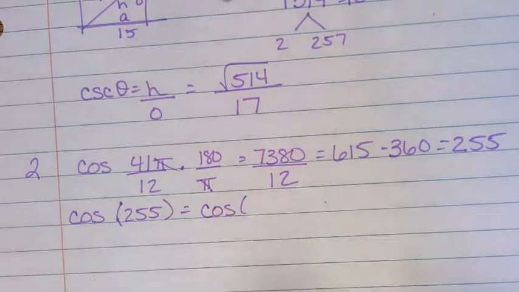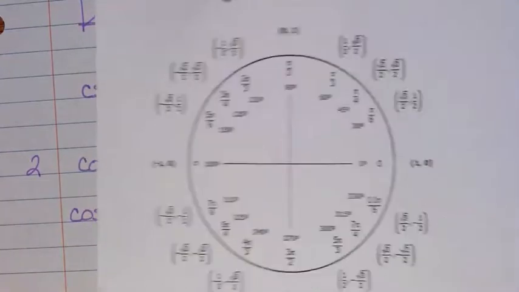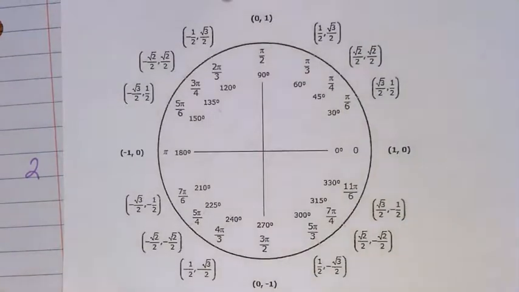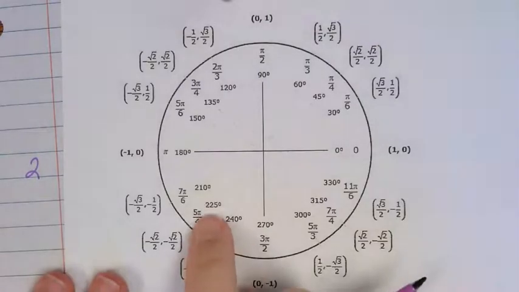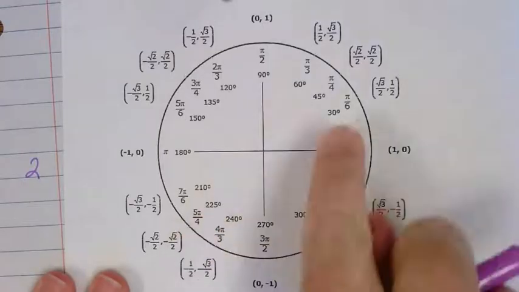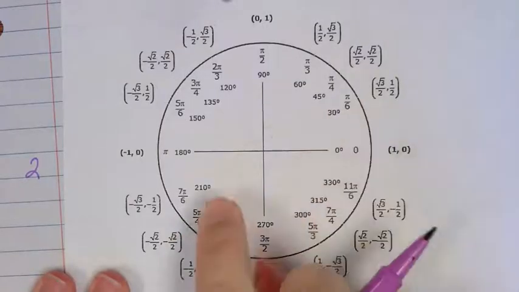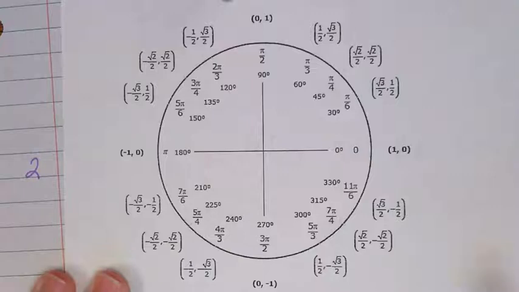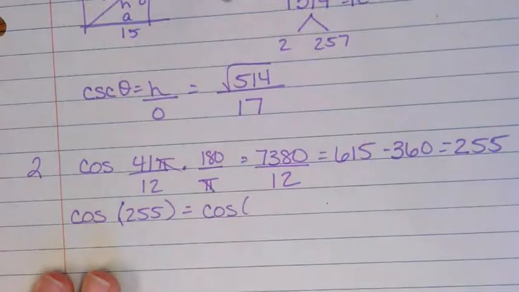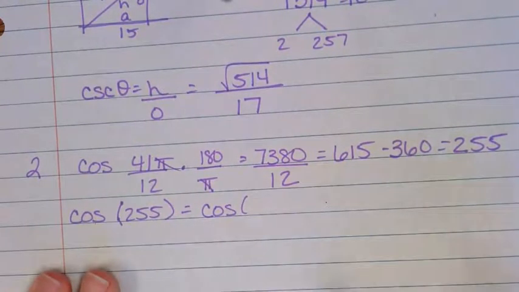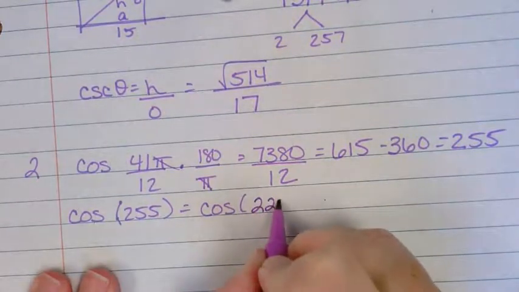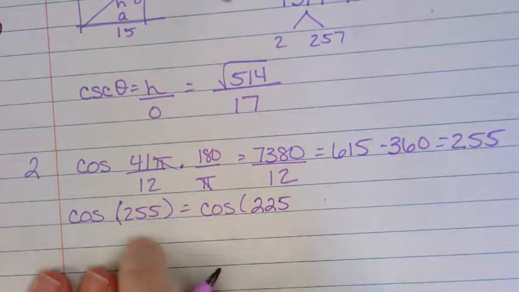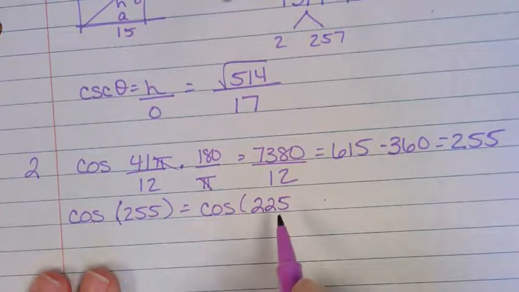So this is where we get our unit circle. What two numbers could I add or subtract to give me 255? I see 225 and 30. You could do 210 and 45. There's multiple answers, and they would be all correct as long as we add them to get, or subtract to get, that 255. And what did I say? 225 and 30.